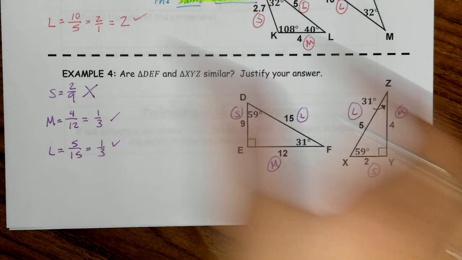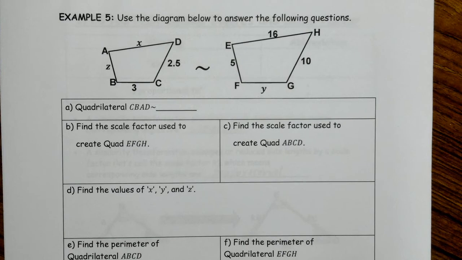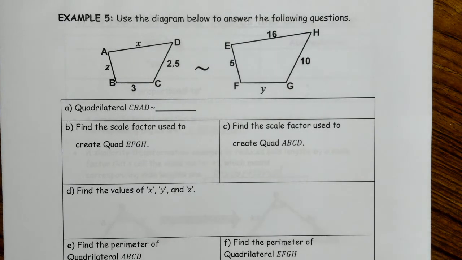All right, last page, almost done. We're going to use this diagram of these 2 quadrilaterals to answer the following questions. We want to say, okay, quadrilateral CBAD is similar to, and we want to put everything in the correct order. So usually you'll have to have something that tells you which sides correspond. But in this one, they are in the same position.